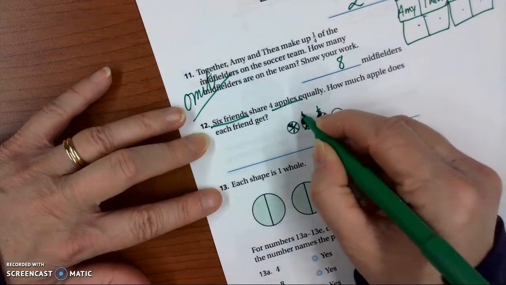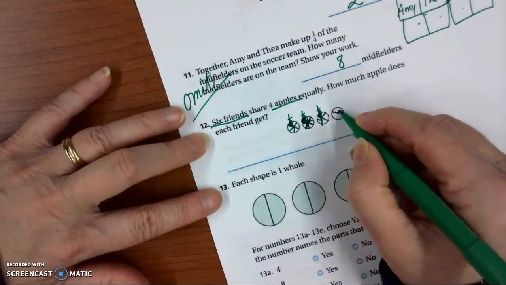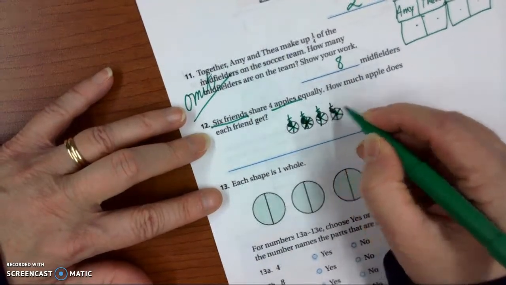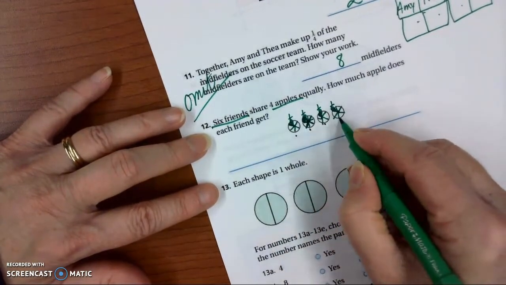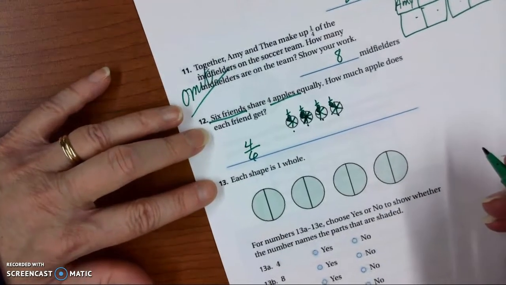I'm terrible at this. They got 1/6 of this one and 1/6 of this one, and then they would get 1/6 of this last one. So how many do they get? If they get 1/6 of this apple, 1/6 of this apple, 1/6 of this apple, 1/6 of this apple, they would get 4/6 of the apples.